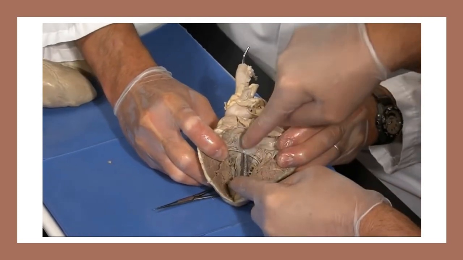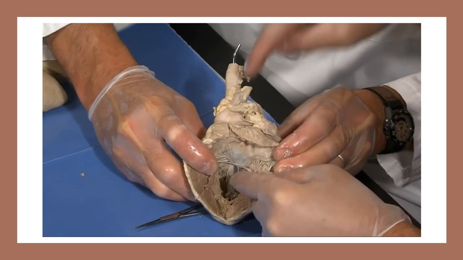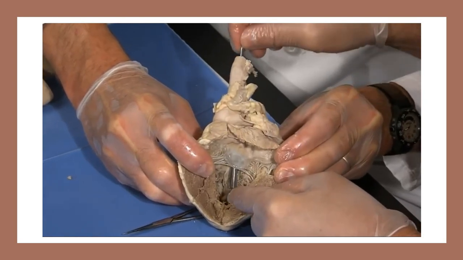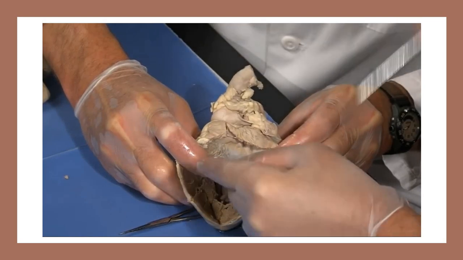So the blood comes out of the ventricle, and because the valve's closed, it can't go up into the atrium, and so it forces it up through this aorta. And so the blood can go all the way through.